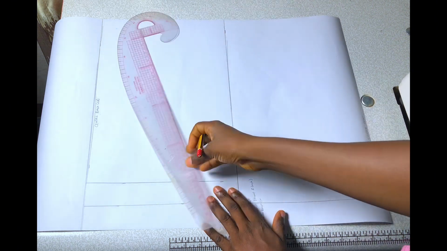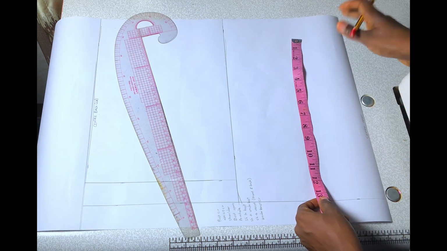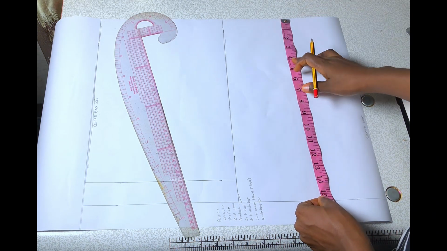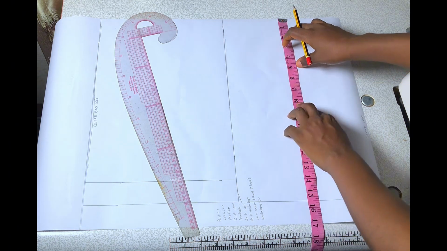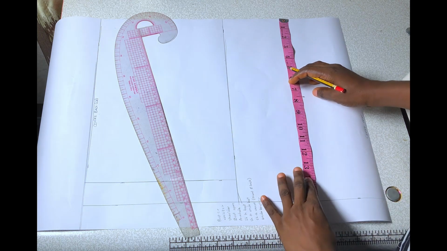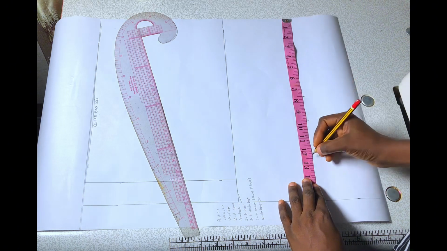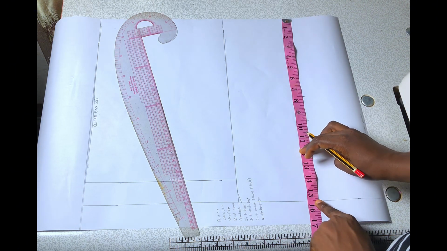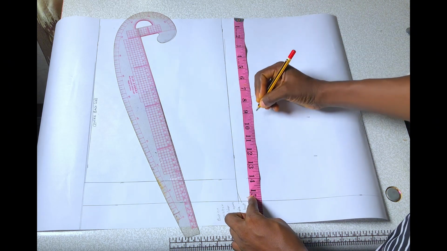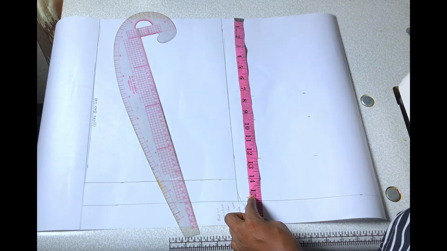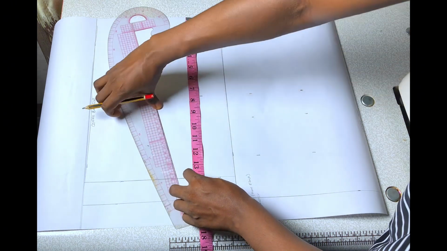Now I'll start inputting my measurements: my shoulder to my bust, my shoulder to my under bust, my armhole. The first measurement I'm going to put is half of my armhole. My armhole is 15 inches, so half of it is 7.5. Then my shoulder to my bust is 9.5. My shoulder to my under bust is 12.5, and then this is my shoulder to my front length. I'm going to draw this across as well. 7.5, 9.5, and 12.5.